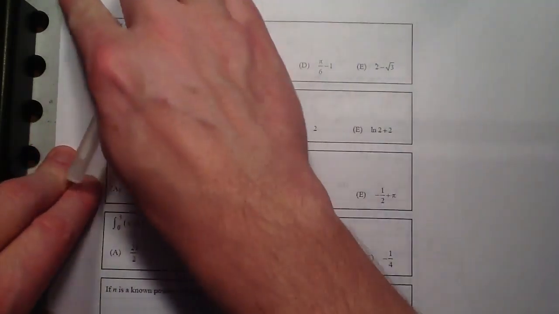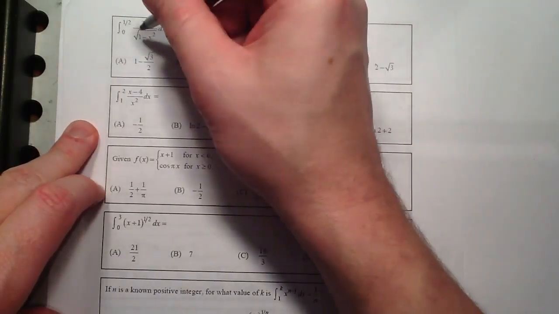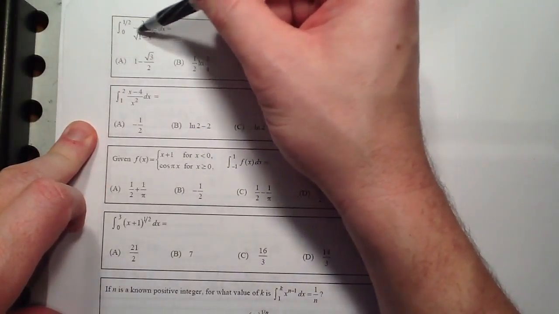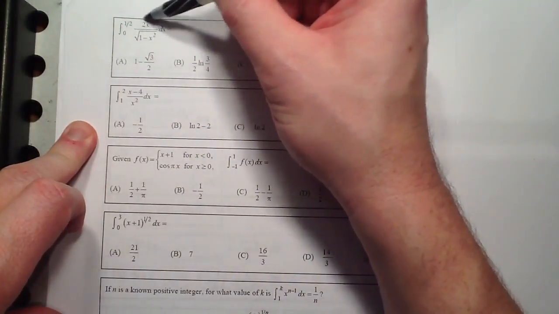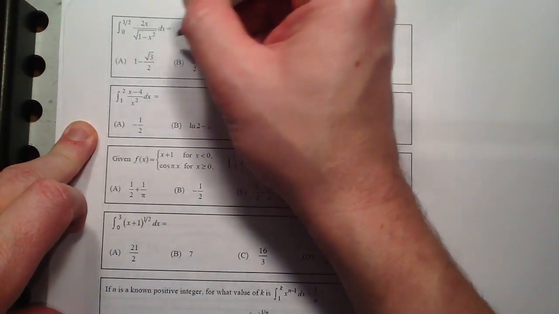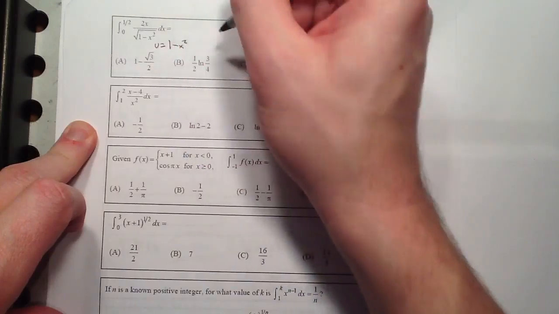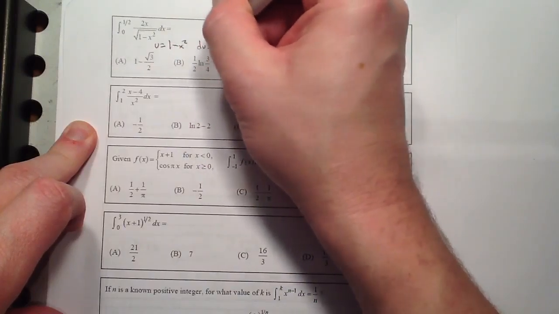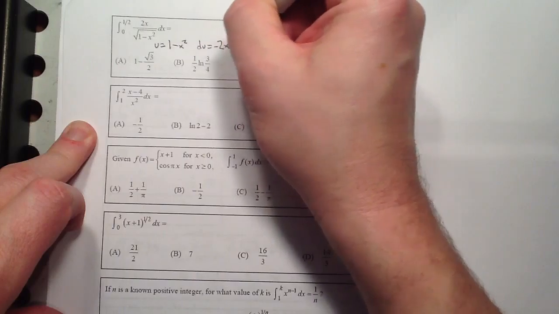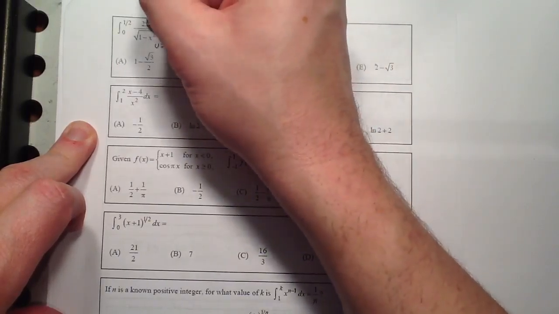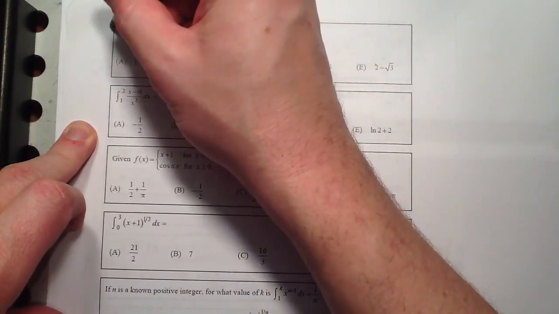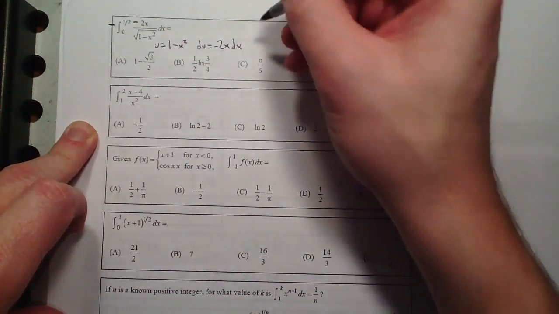Right? And the u substitution. You might think that matches up to sine inverse, but not with 2x on the top. That makes it a u substitution. u is equal to 1 minus 2x squared. du is minus 2x dx. And I've got the 2x there, I just need a negative sign to make that match up.